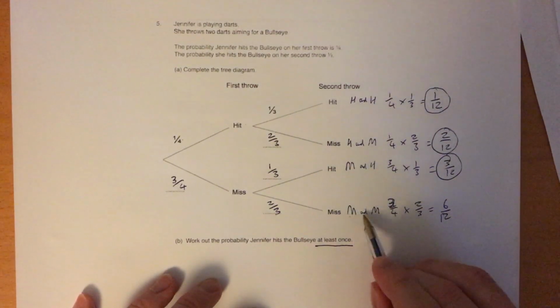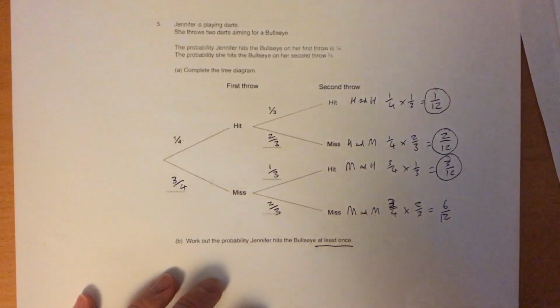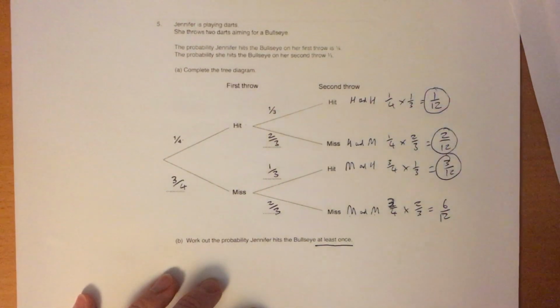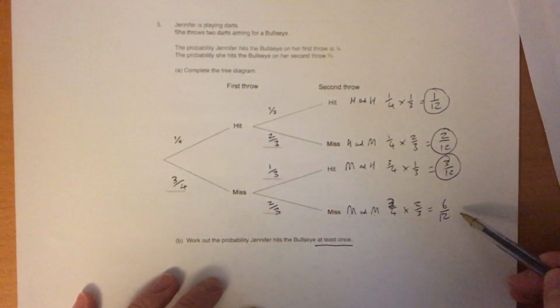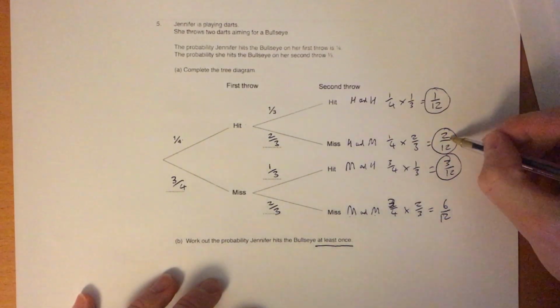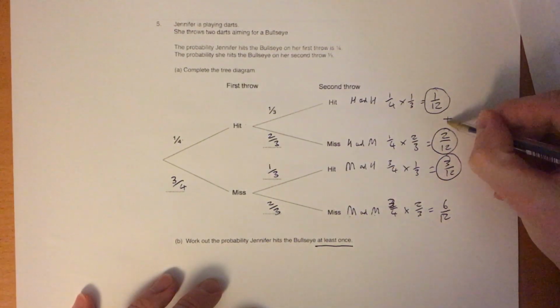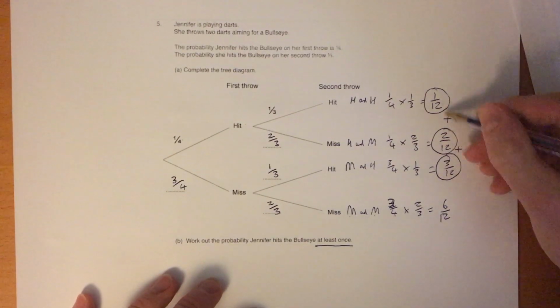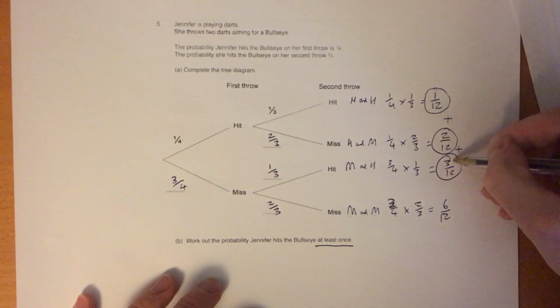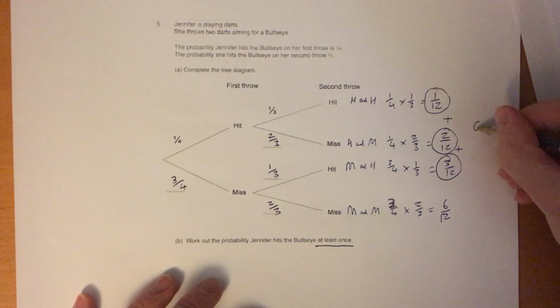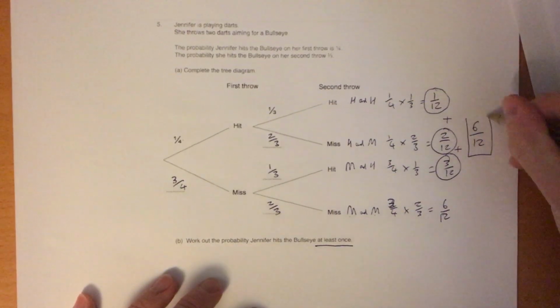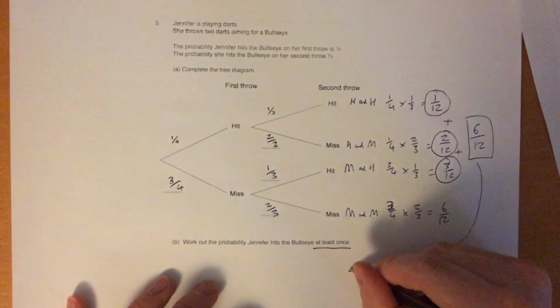When she misses and then misses again, she hasn't hit it at all. So she hasn't hit it at least once. So therefore that answer is not correct. So because these 3 answers are right, I'm going to add those 3 answers together. So 1 plus 2 plus 3 is 6. So it's going to be 6 out of 12. And that there is going to be my final answer.